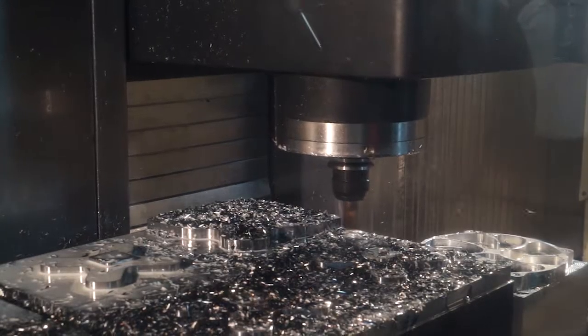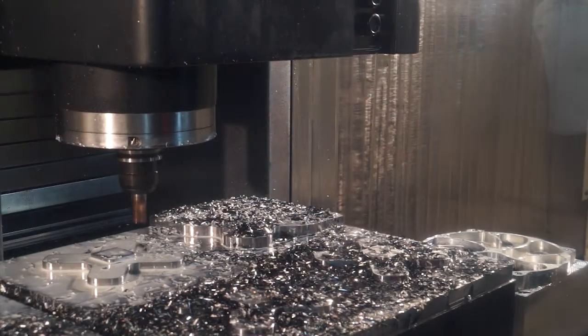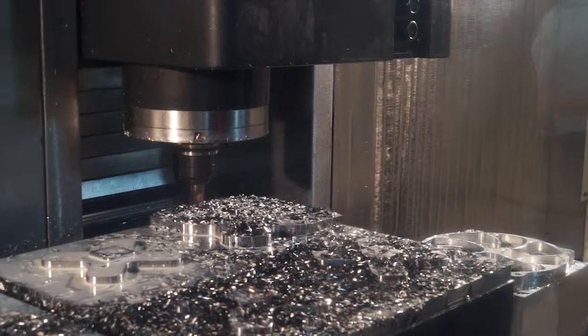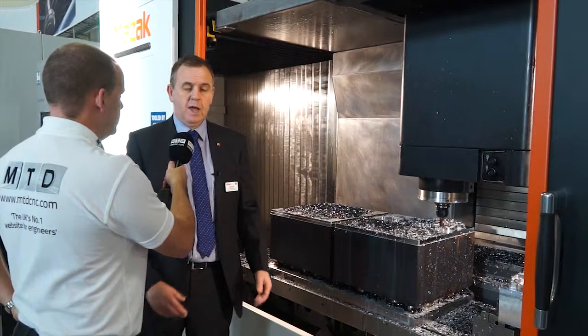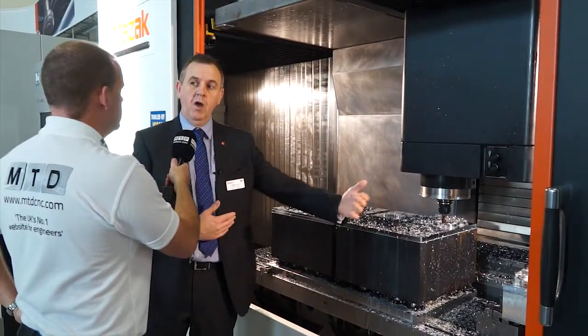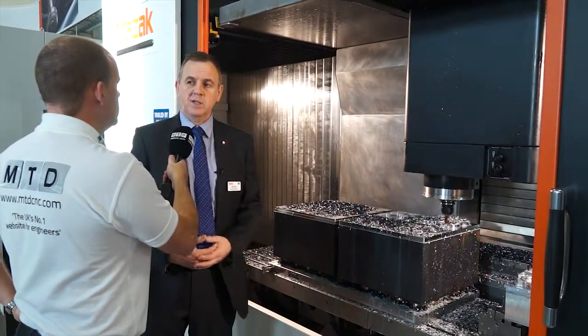It's nice to have a fixed table. I can see there's no movement with the table on the x-axis from left to right, so that further gives you that additional rigidity when you're machining. Yes, it does. And it also enables customers in many cases to overhang components that are longer than the table, so there's added flexibility there.